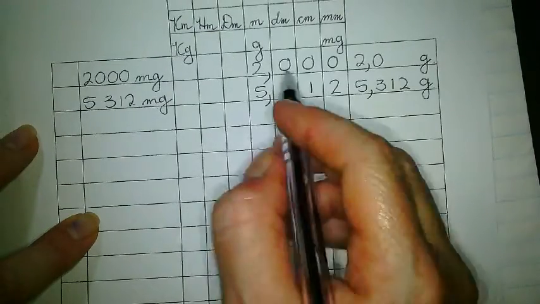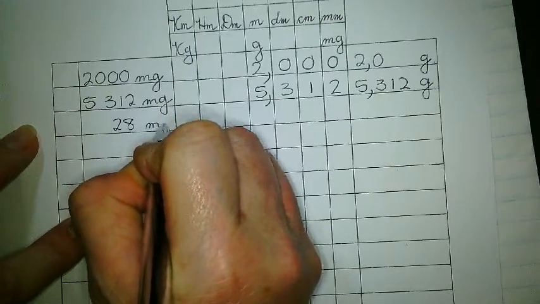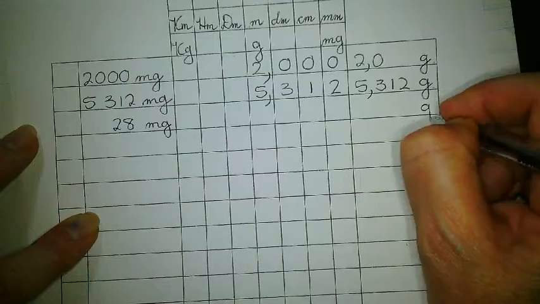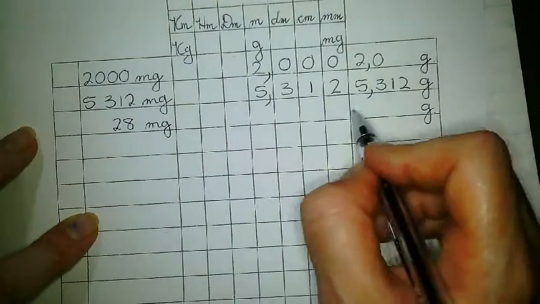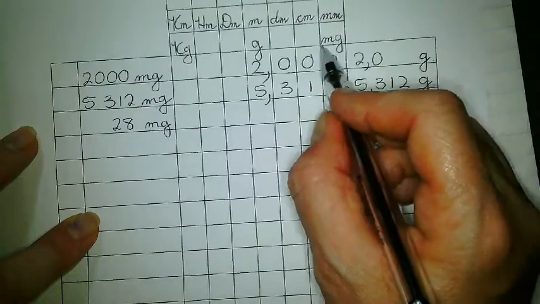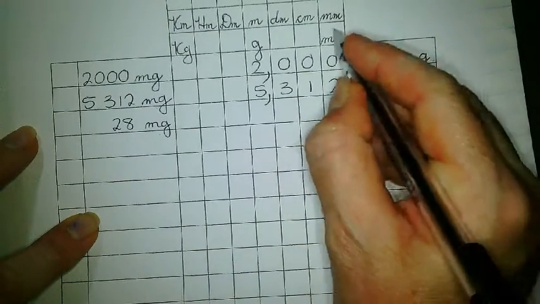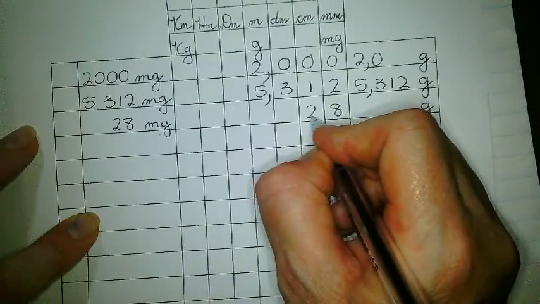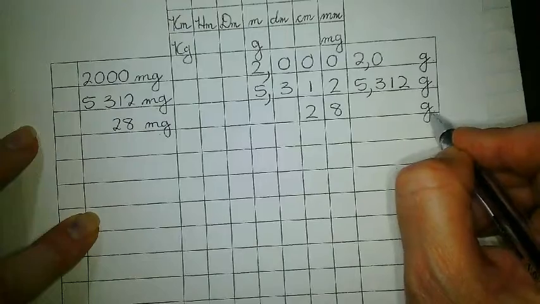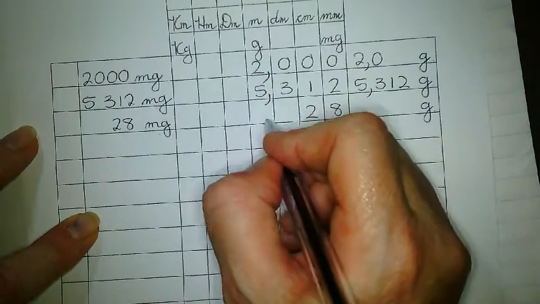Right, what happens if we've got only 28 milligram? And then we have to convert it also to gram. Okay, let's see, we follow the same way. We're going to go to the milligram column because that's what they gave us. We're going to start writing from the back, the 8 and the 2. Right, we need to get to the gram because that's what they want us to convert it to. So at the back of the gram column, we are going to put the comma.